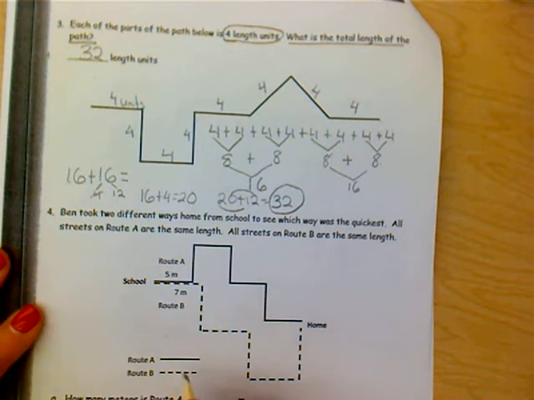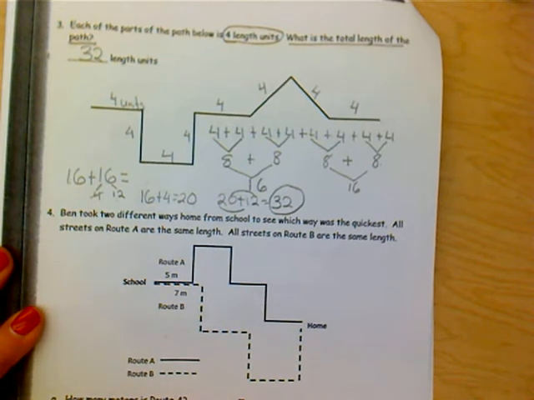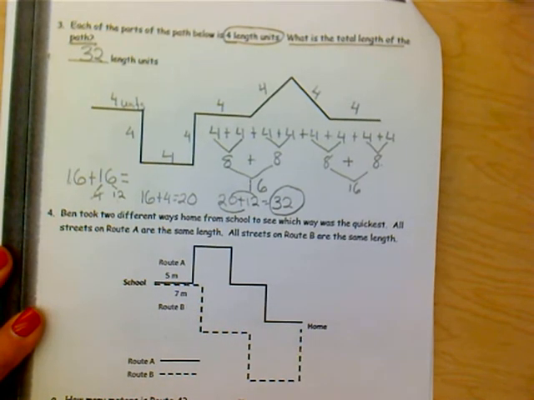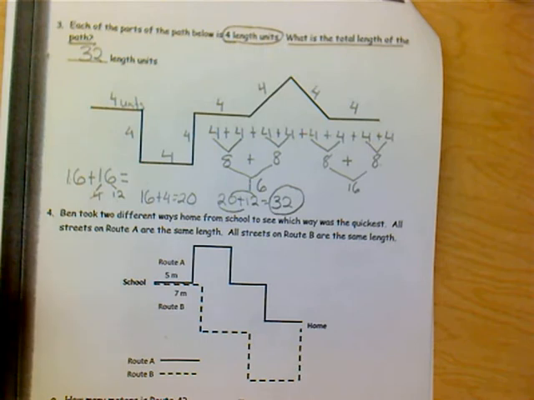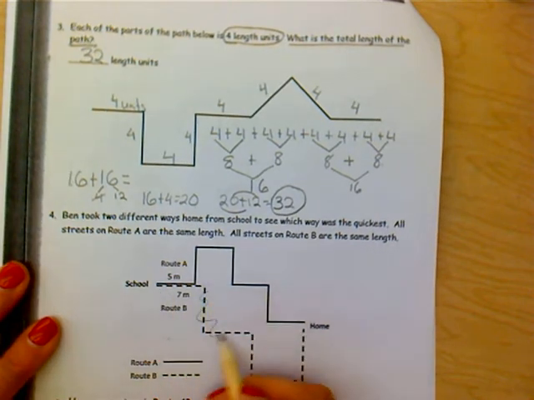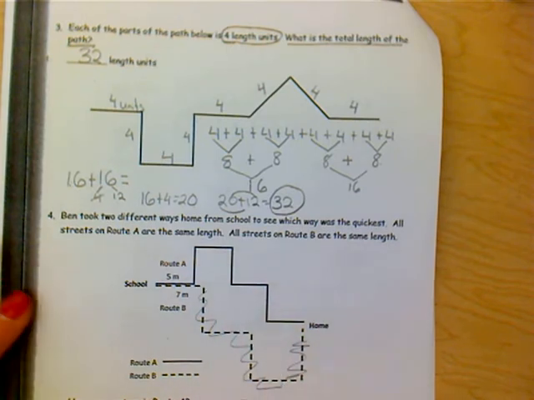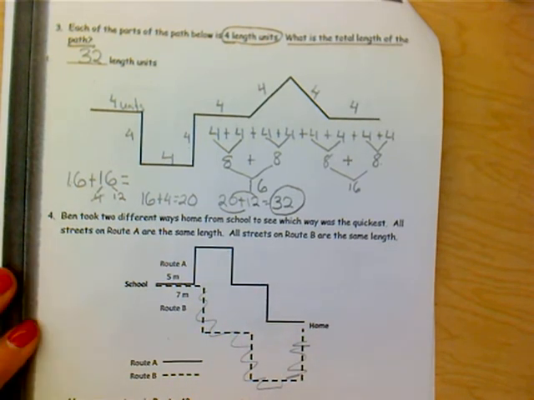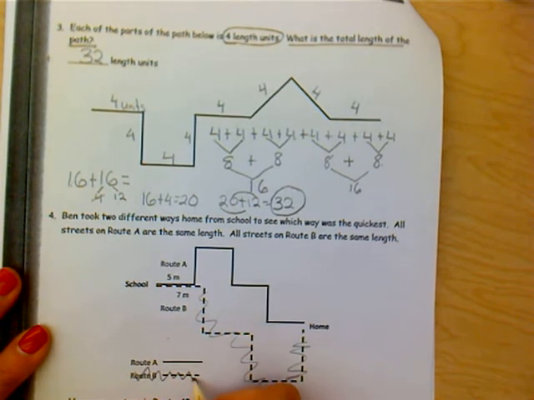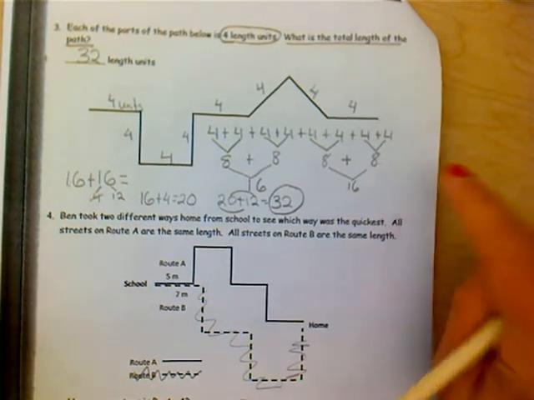We are not going to worry about route B. We're only going to figure out how long route A is. So I'm going to cross these two out because we're just not going to go there. We're just going to worry about route A, and we're going to try to find out how long route A is. And I don't want you to worry about route B for right now because we just barely started doing this.